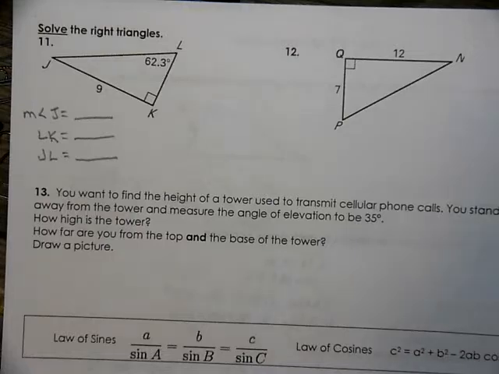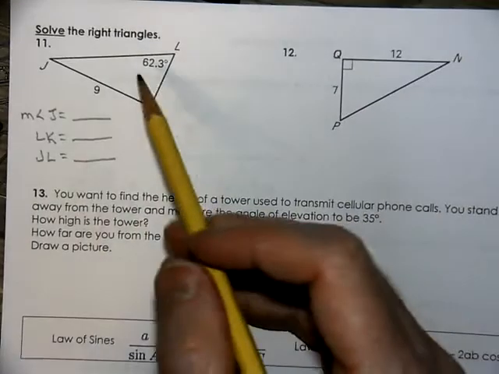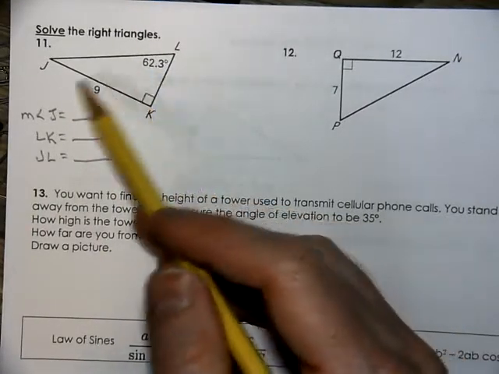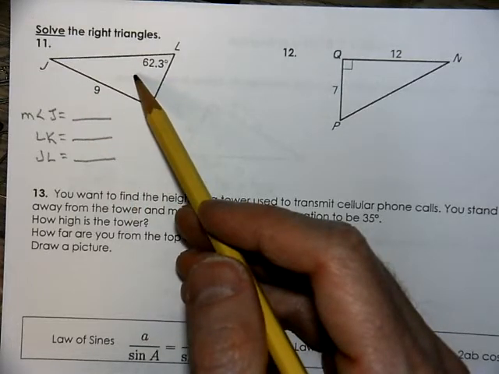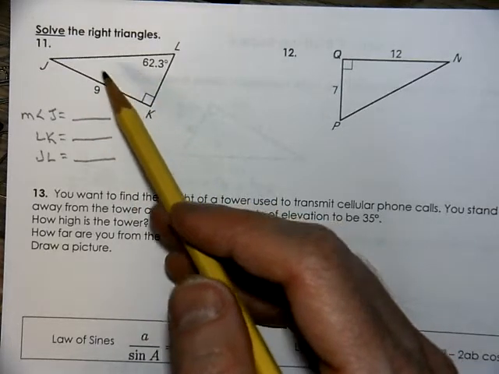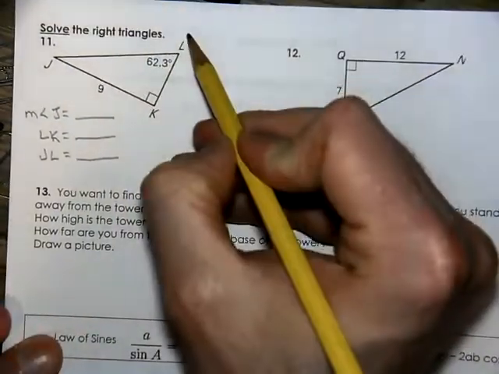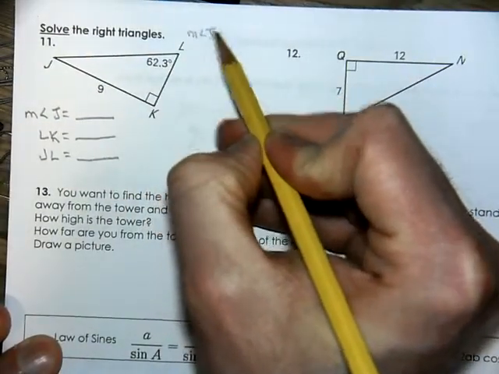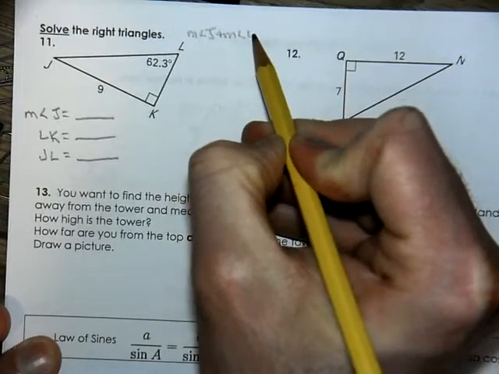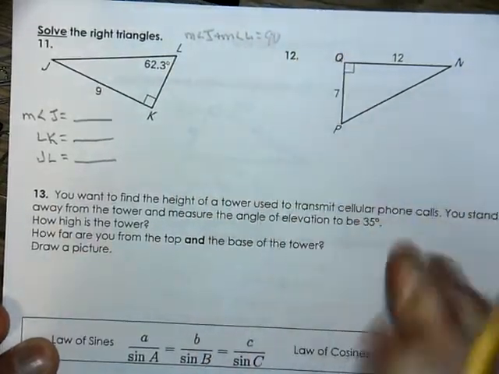So to find the angle, we know that the acute angles of a right triangle are always complementary. So we know that the measure of angle J plus the measure of angle L is going to add up to be 90.